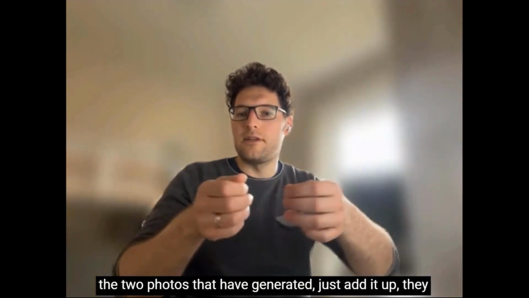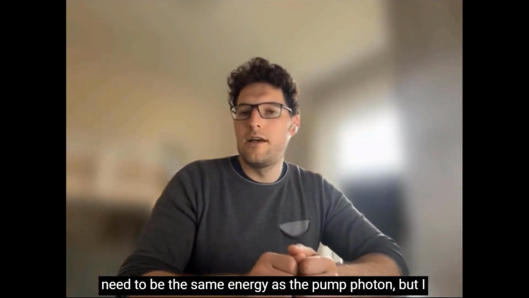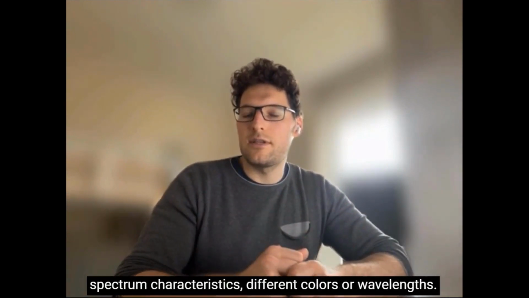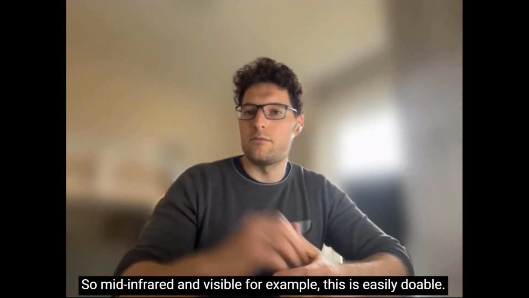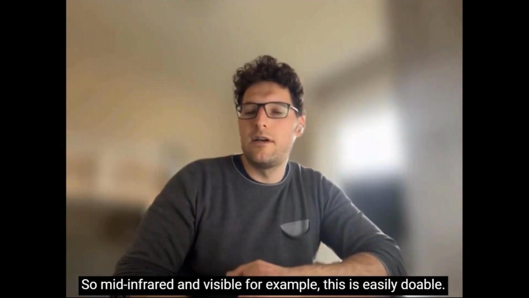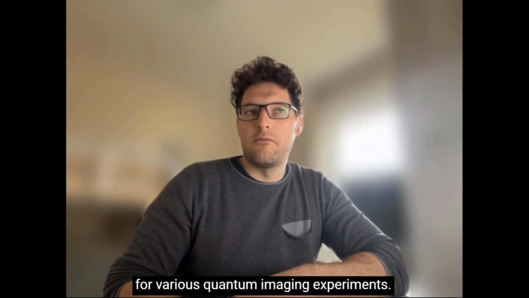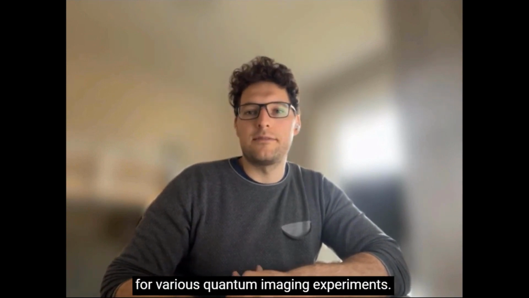Just add it up: they need to have the same energy as the pump photon, but they can have different energies, meaning different spectral characteristics, meaning different colors or wavelengths. So mid-infrared and visible, for example. This is easily doable, and it is a typical source that one utilizes for various quantum imaging experiments.